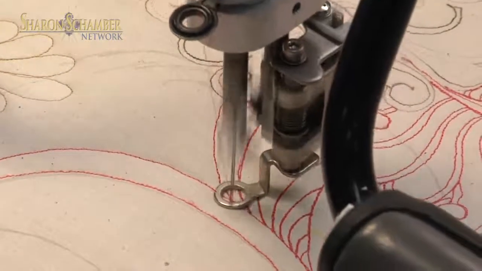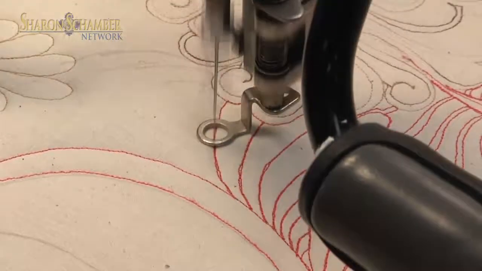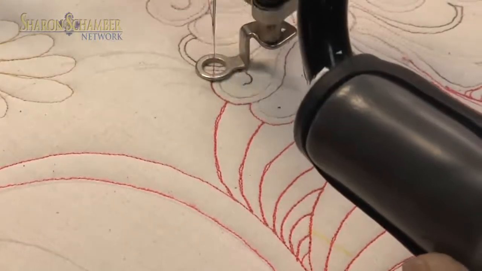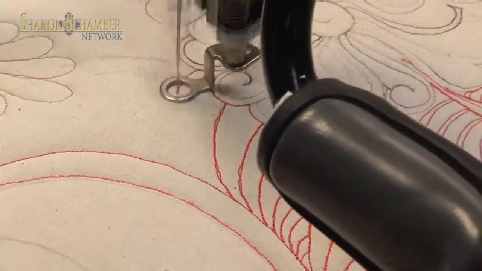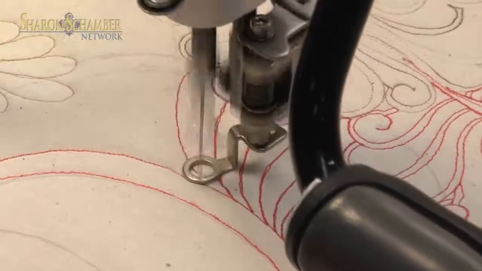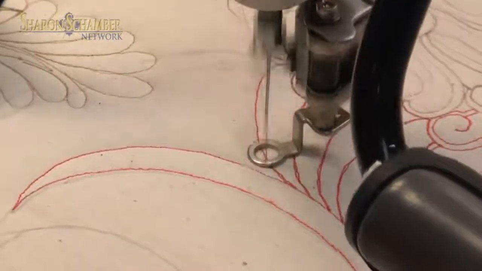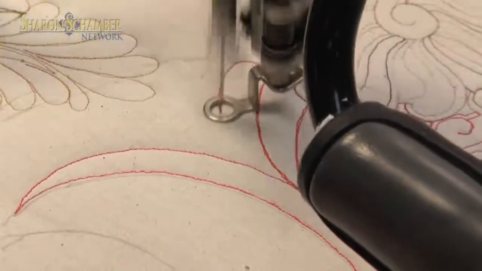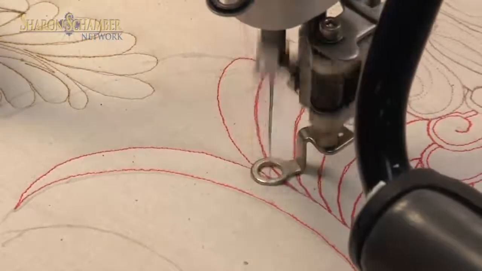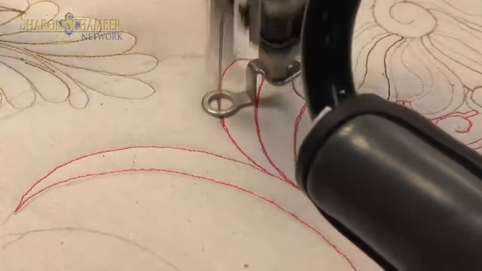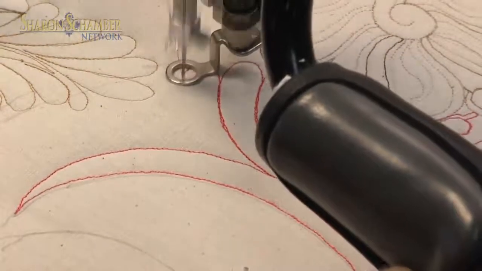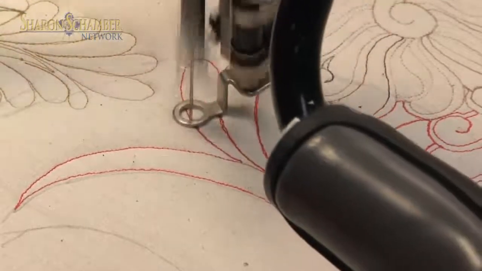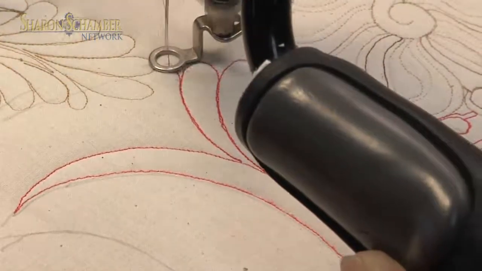Okay, one more. And this one we can actually finish. And are you still projecting? No.